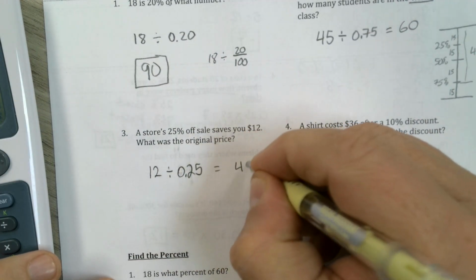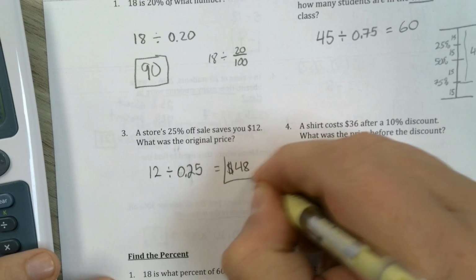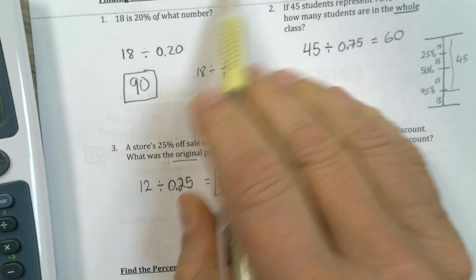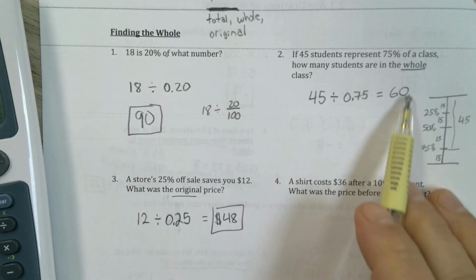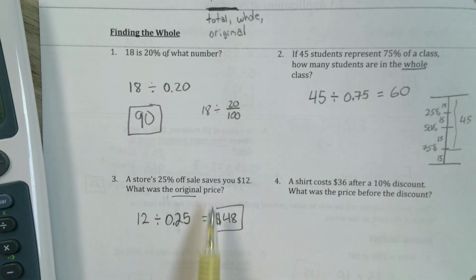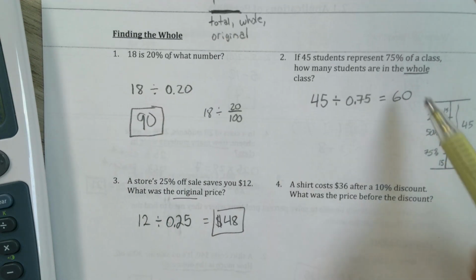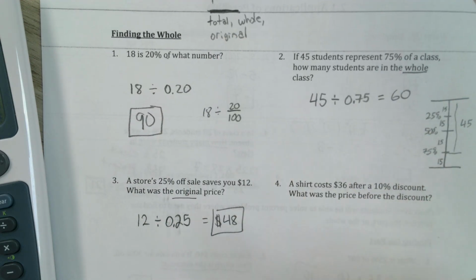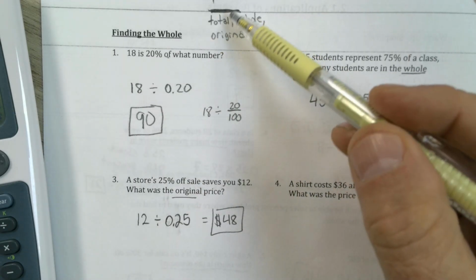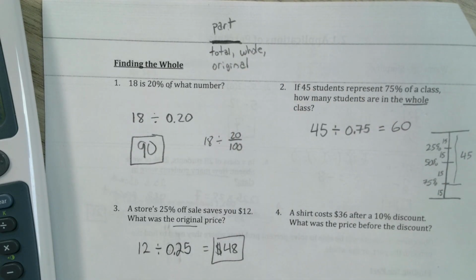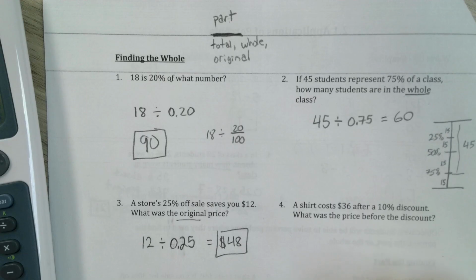So the original price was $48. I just want to point out these other words that I put down here. Here we talked about the whole. Here we talked about the original price. These are terms we usually refer to. So when they're asking you to find the whole value or to find the original value, that's how you recognize it's going to be this situation, and you're going to be dividing by the percent. If you know the original value or the whole or the total, then you're going to multiply, right? But if you're looking for it, you're going to divide.